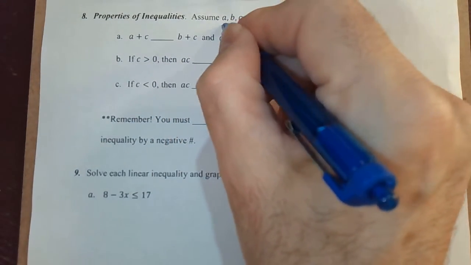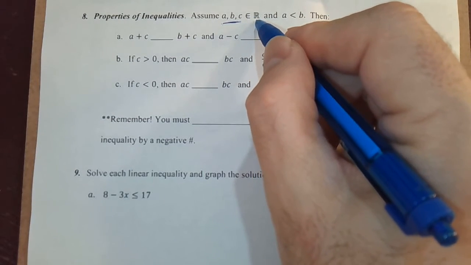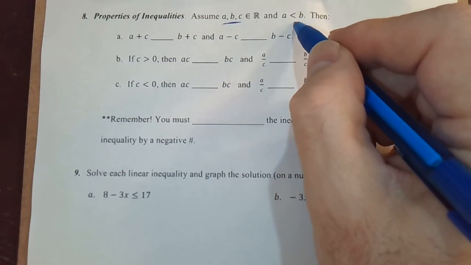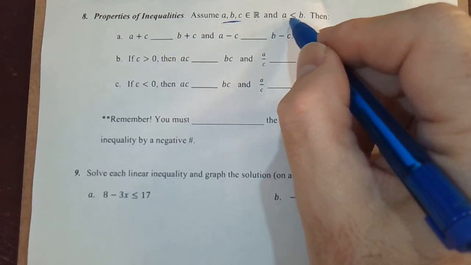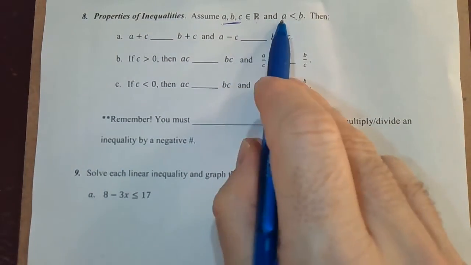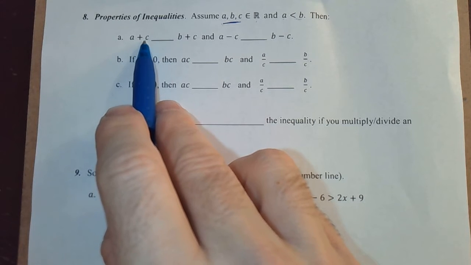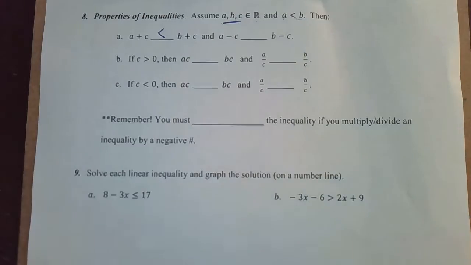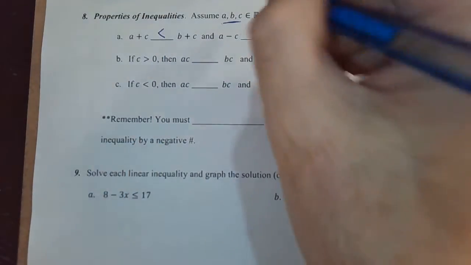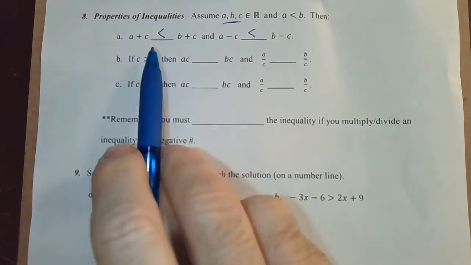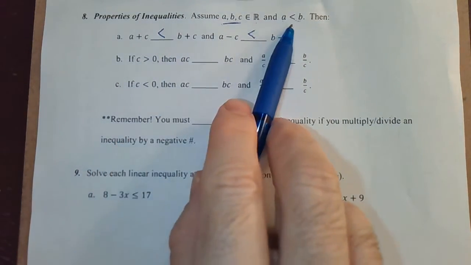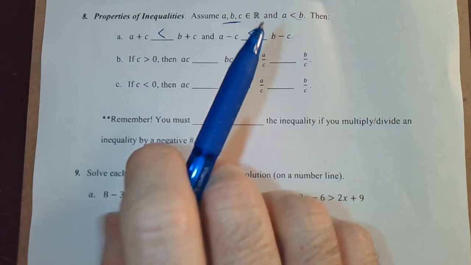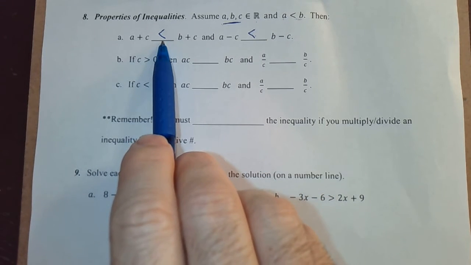Let's take three real numbers. A, B, and C are elements of the real number line. So A, B, and C are real numbers. A is less than B, so it's to the left of B on the number line. Well, if A is less than B, what can you tell me about A plus C compared to B plus C? Well, it's also less than. A plus C is less than B plus C. A minus C is less than B minus C. We know that if A is less than B, you can add or subtract the same number to both sides, and the inequality, less than, stays the same.